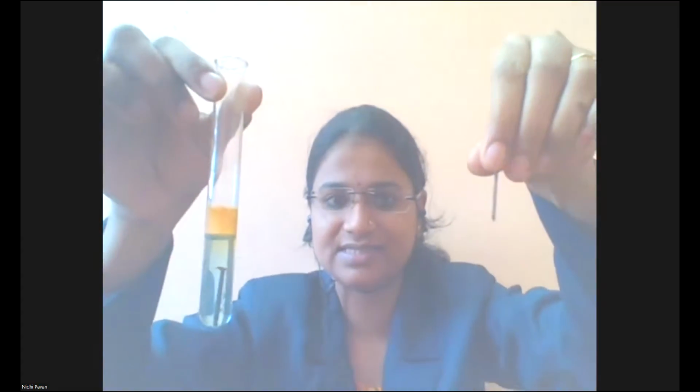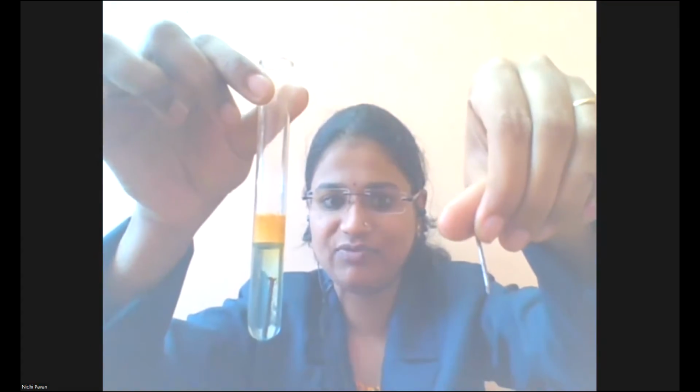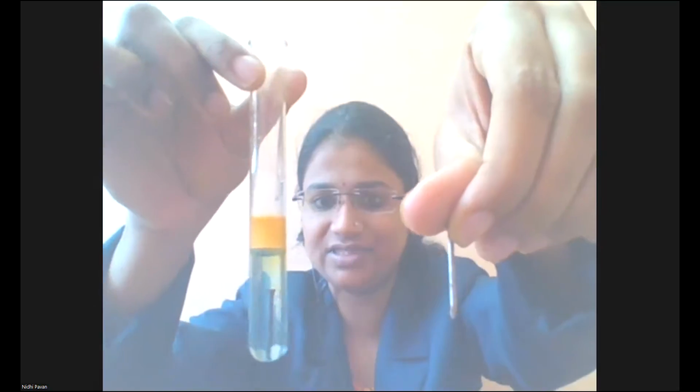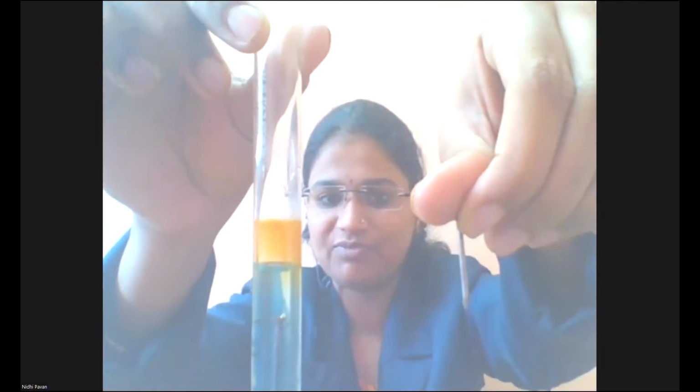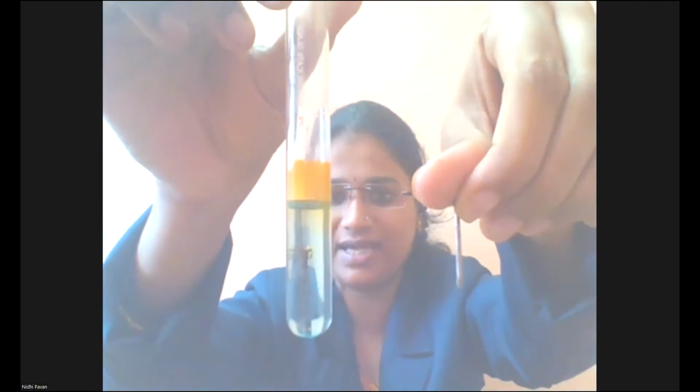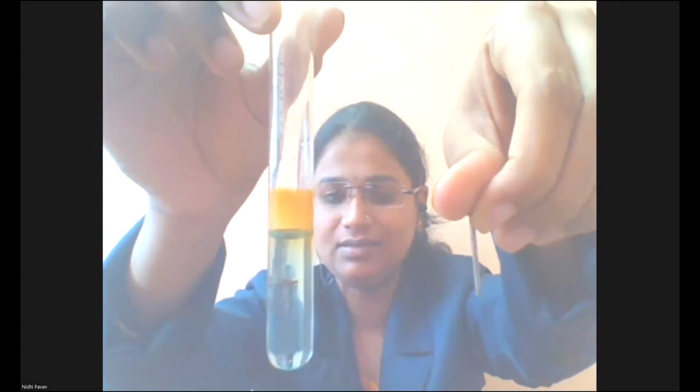Before it was not like that. Actually, before it was like this. See the color difference. Before it was like this, now it is looking like this. It is nothing but the deposition of copper that occurred, and iron displaced the copper from its solution.